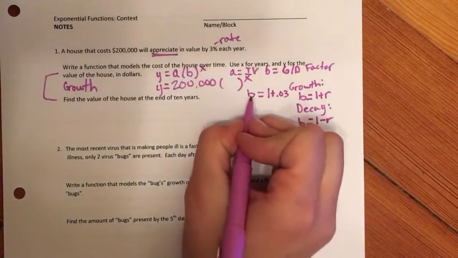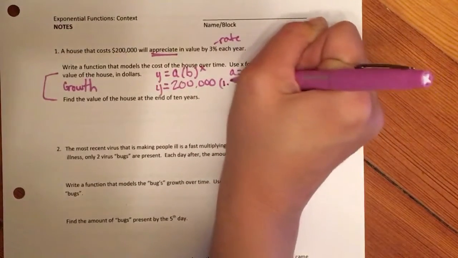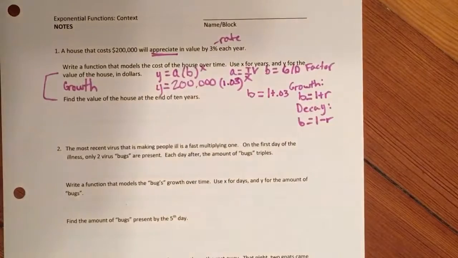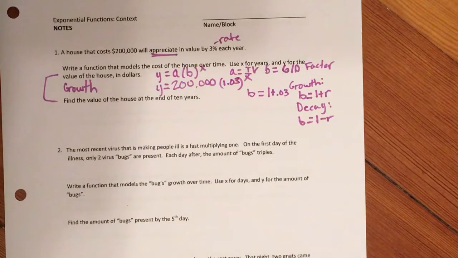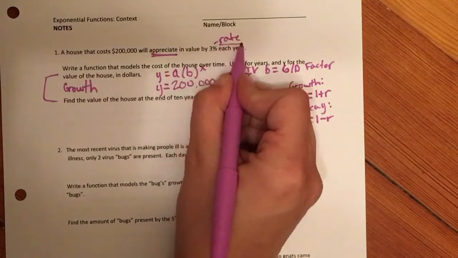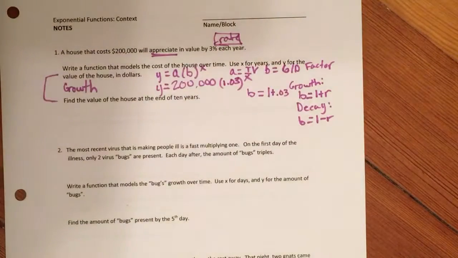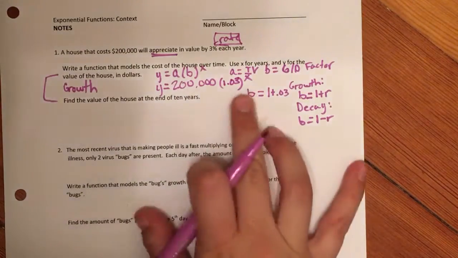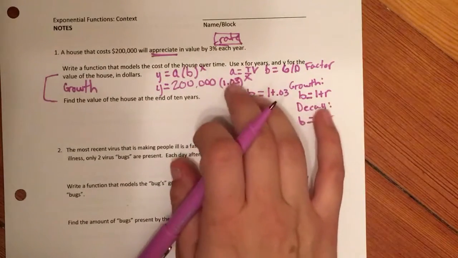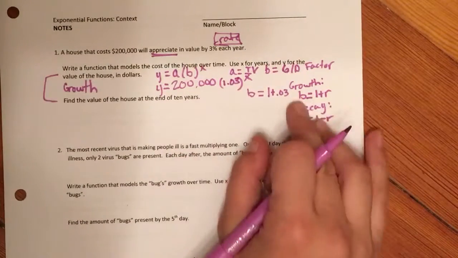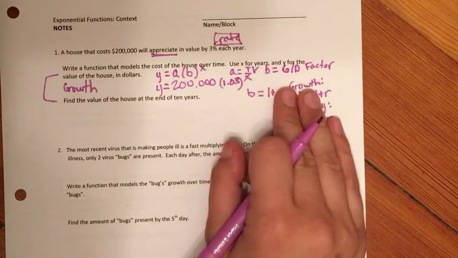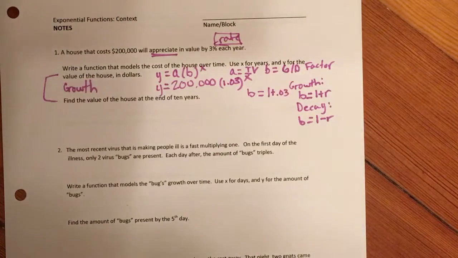Therefore, my growth factor is going to be 1.03. Again, it is important to remember that they gave you the rate in this problem. Because they gave you the rate, you do not just put 0.03 in for the factor. You need to use the equations to find the factor in order to write the full equation.